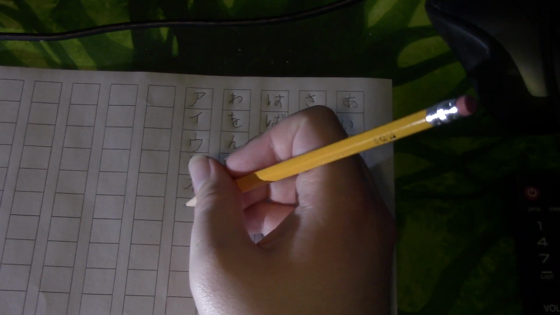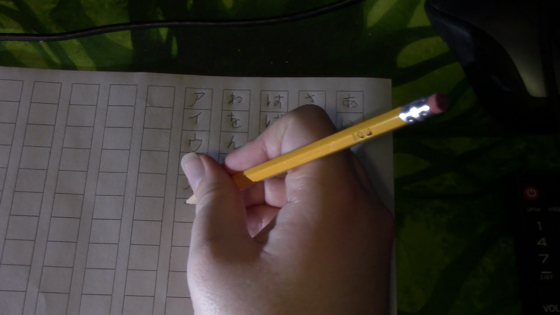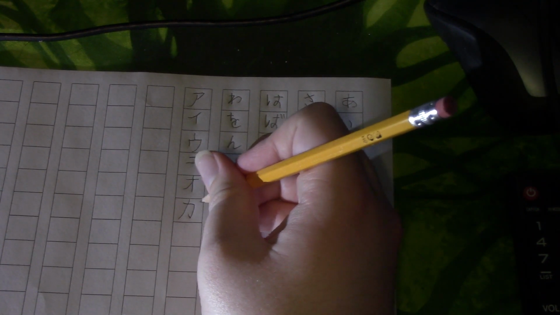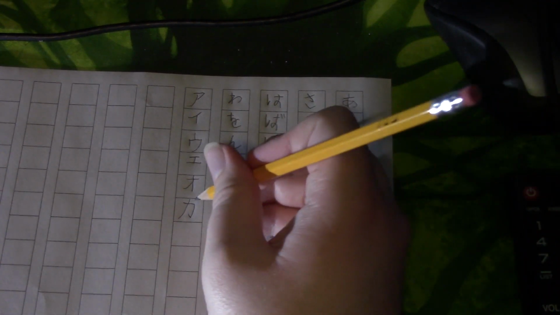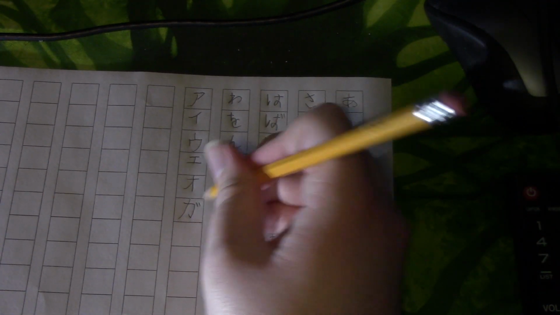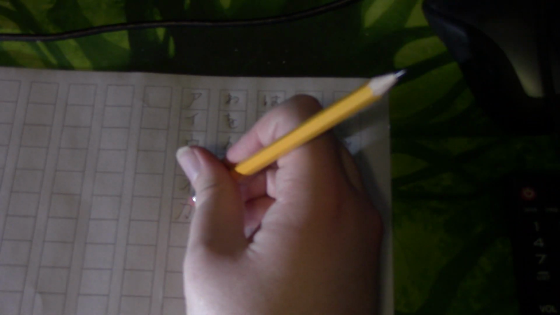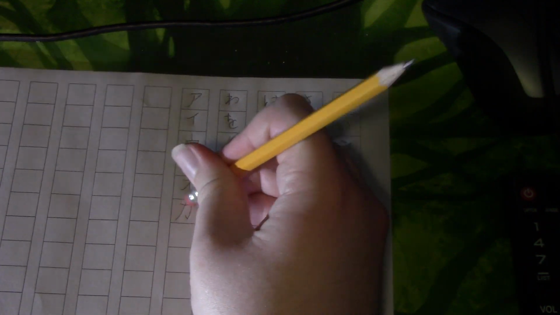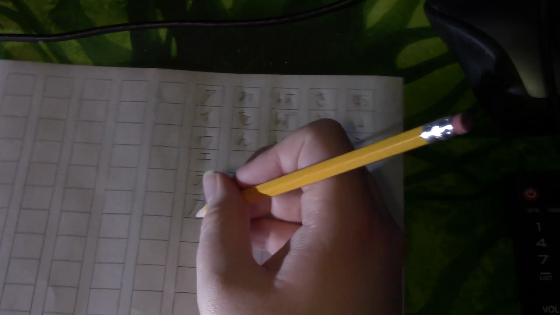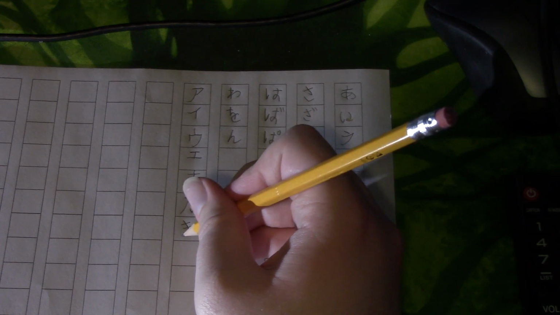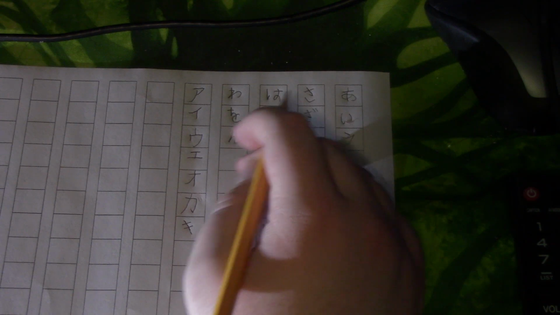So first off, let's continue with the K's. Ka is very similar to its original version, but there's no line up here. So if you are going to put the dakuten, of course, make sure that you do both of them and do not do 3, because then it would be the other version, and that would not be good. So again, that is ka. Next up is ki, which does not have the hook or the little loop that ki in hiragana has.